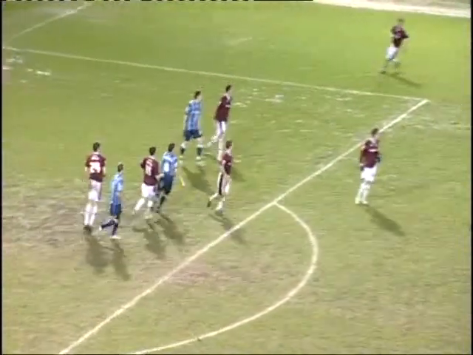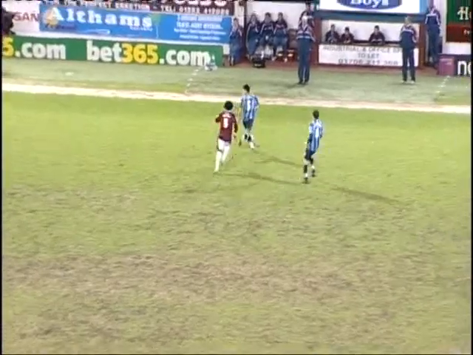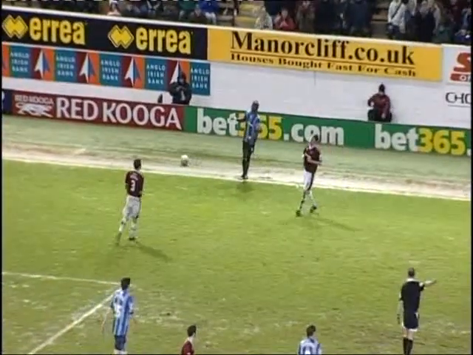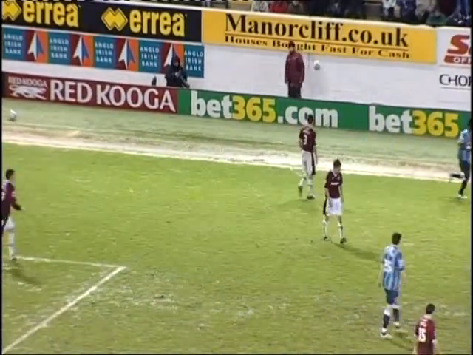Sodje on a barnstorming run. Can he get the cross in? Burnley will get it away. The referee has a look at his watch. He's not quite ready yet. Burnley maybe have to just suffer another cross into the box. And there's hard to play on the far side. That'll be a throw. And surely, Burnley have got the 3 points.